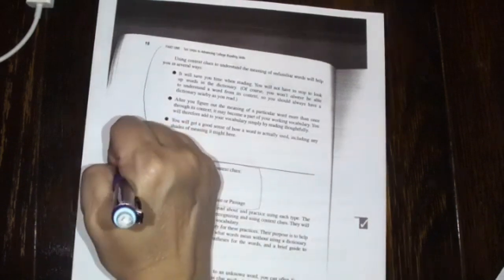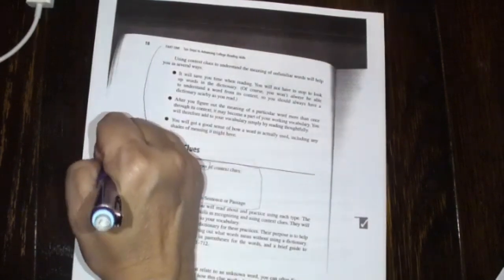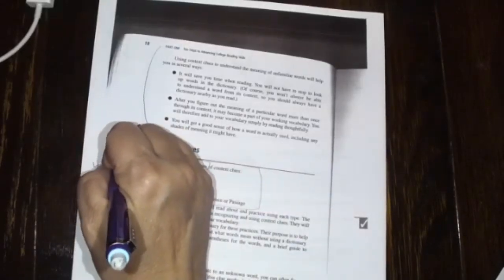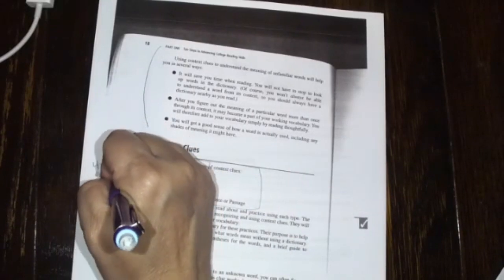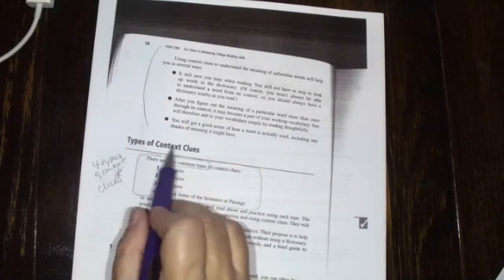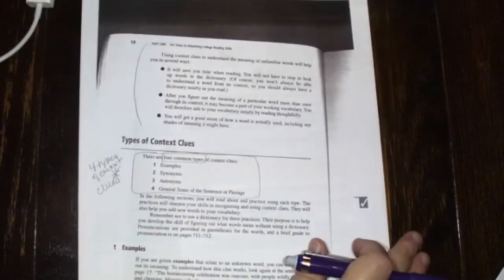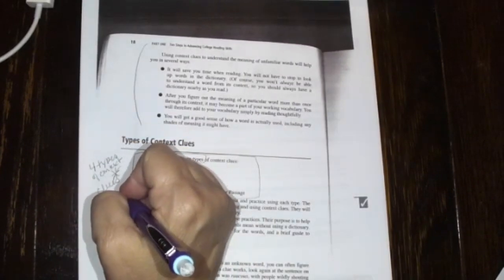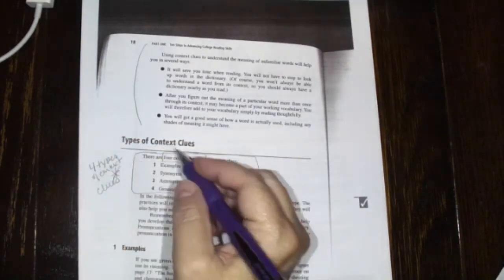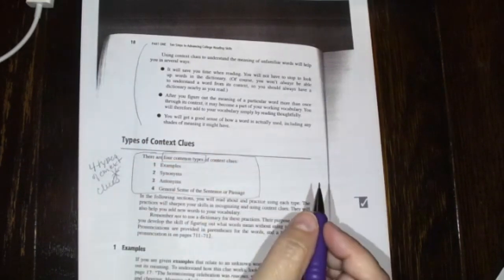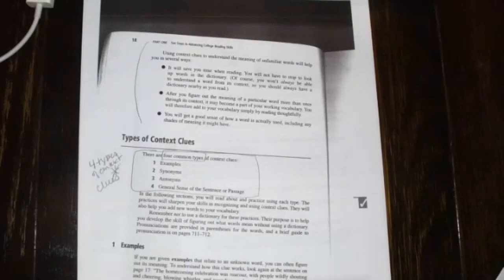So I'm going to star this, and I might put 4 types of context clues right here. I know it says types of context clues here, in that big, bold print, so I'm looking at those text features, but me writing down something in the margins helps me remember, because whenever you write things down, it helps you remember. And my eye will be drawn to my own writing even more than the text features when I come back to this. So 4 types of context clues.